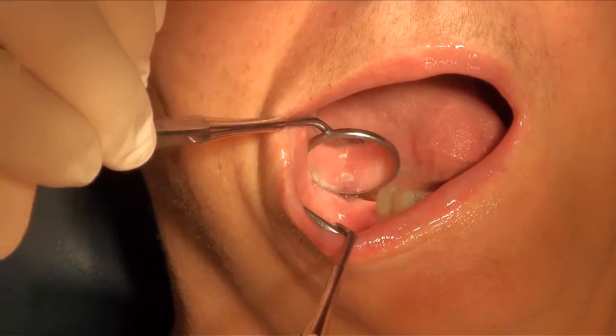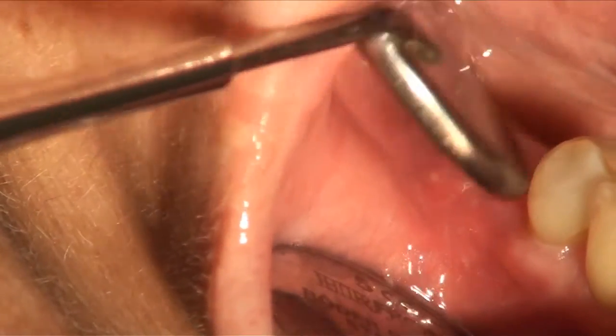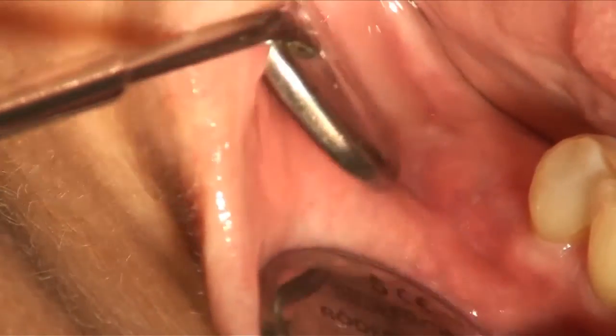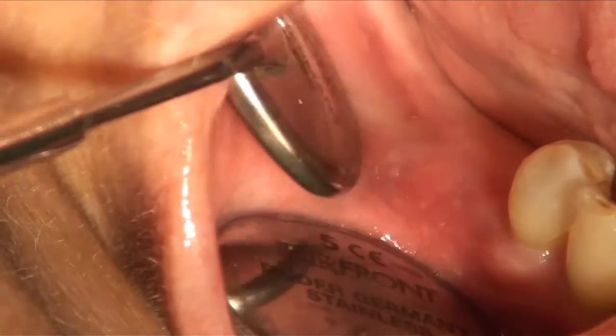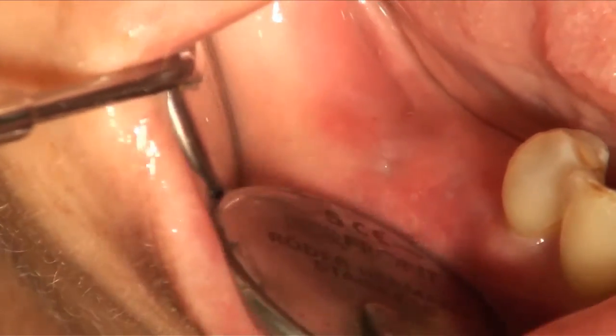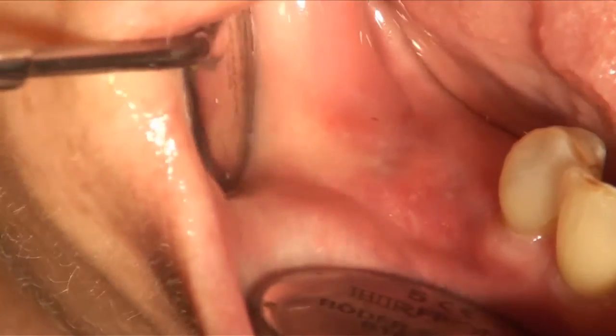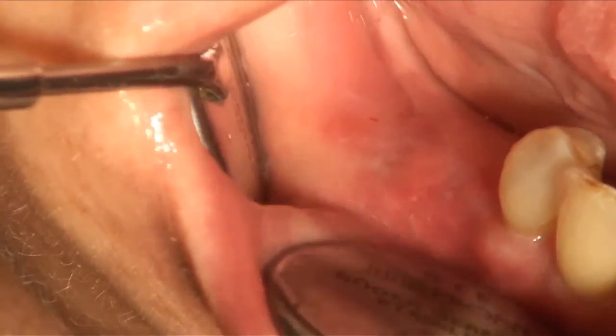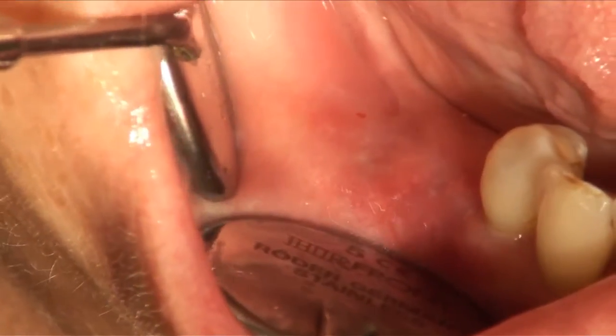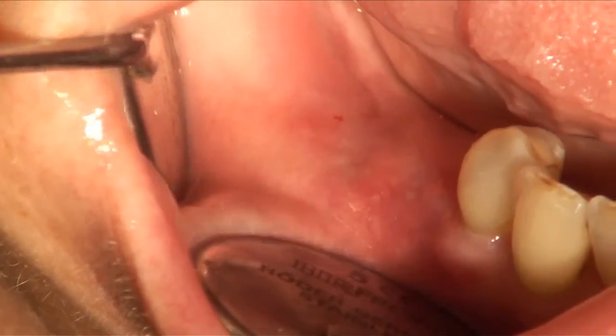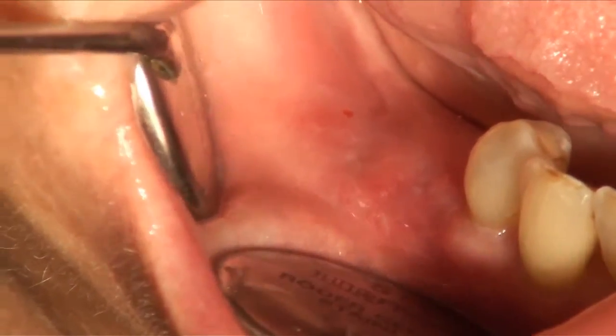So we see the situation of the extended mucosa in this area, and underneath there is the expander, which will be extracted parallel to the soft tissue flap reflection and the preparation of the site.